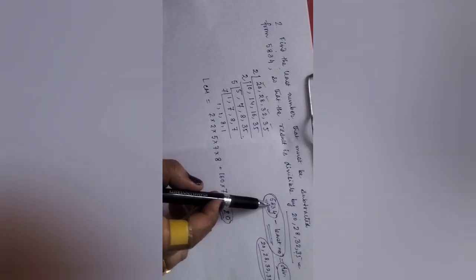So let's now check how many times this 1120 goes into 5834. We have to divide 5834 by 1120 in order to check it.